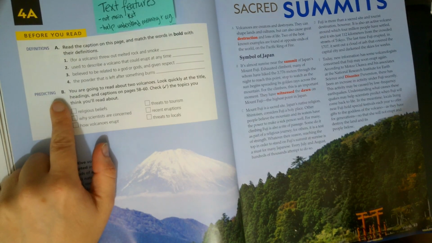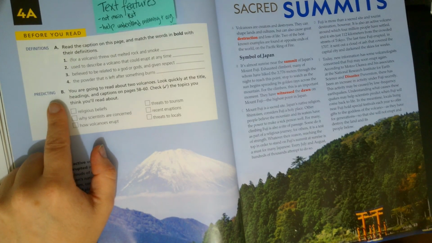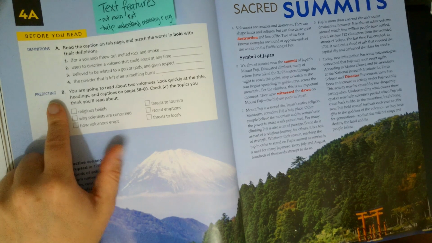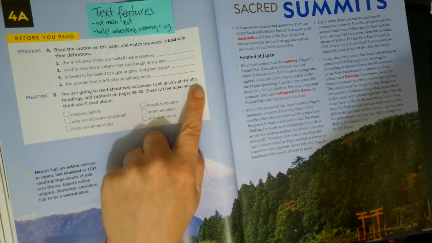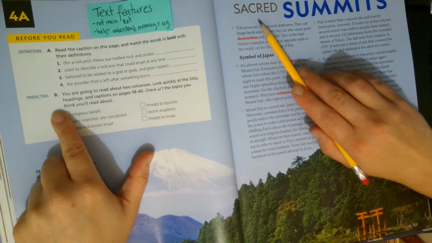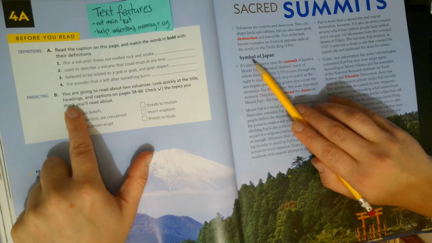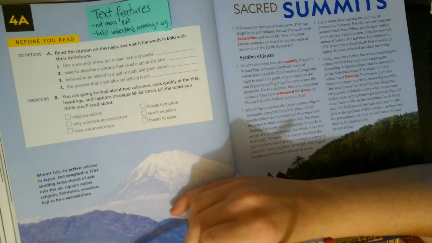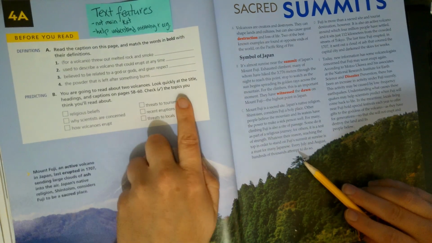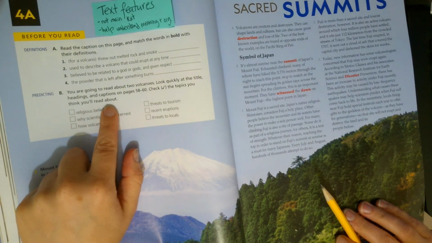This is something you do before you read. You predict. What is it going to be about? You are going to read about two volcanoes. Look quickly at the title. We did that. The headings. Yep. And the captions on page 58 to 60. Yep, we did that. Check the topics you think you'll read about.